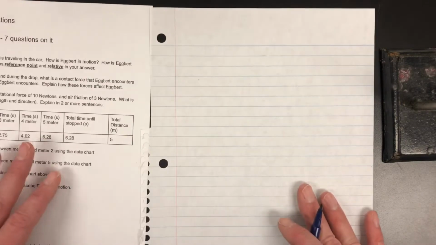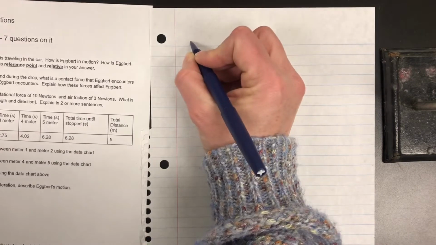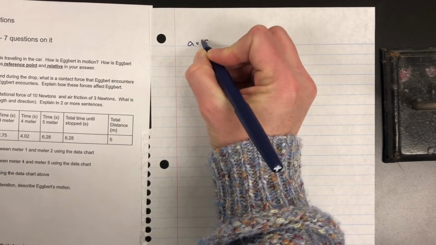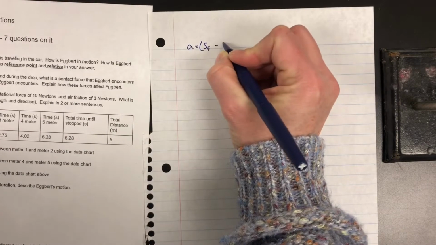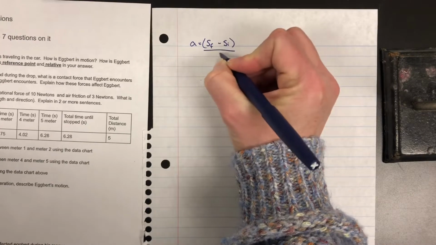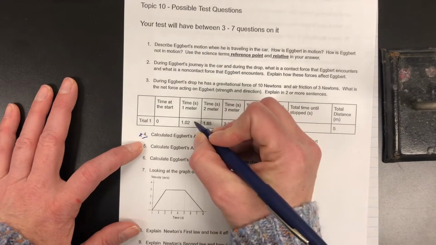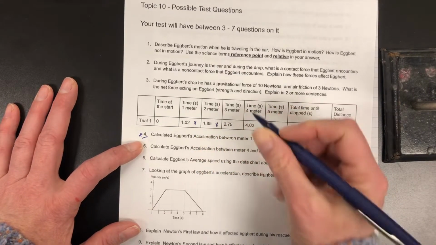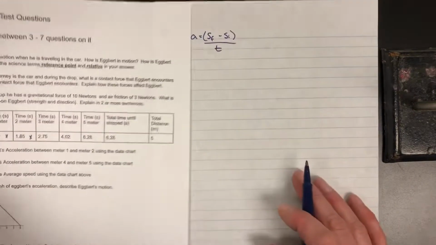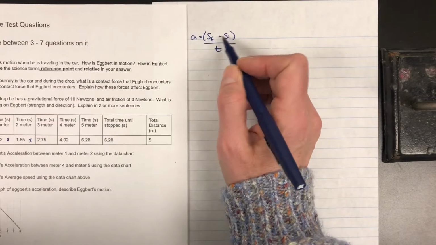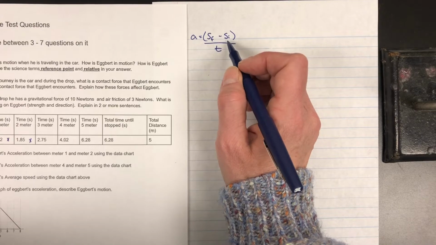So we have done acceleration calculations. That's going to equal our speed final minus our speed initial divided by time. Okay. So when we do this, we're going from meter 1 to meter 2. So we need to find what our speed is for meter 1 and for meter 2.